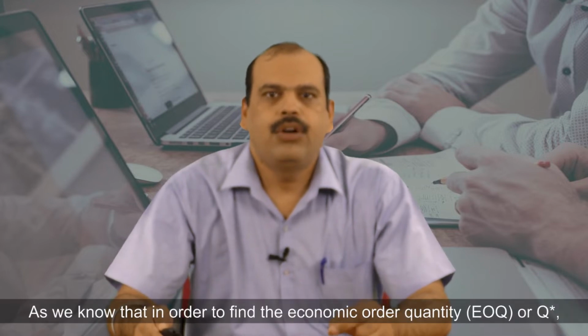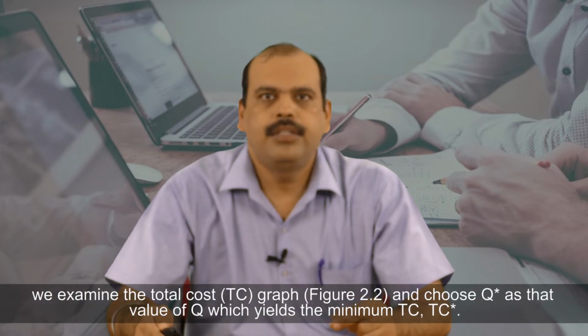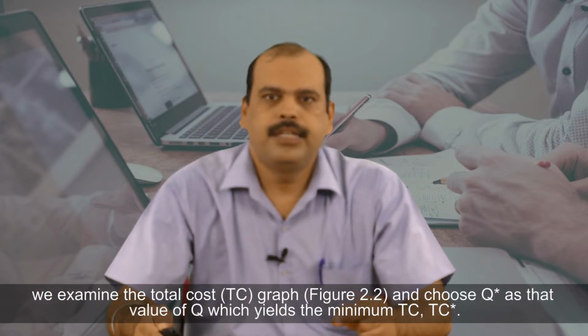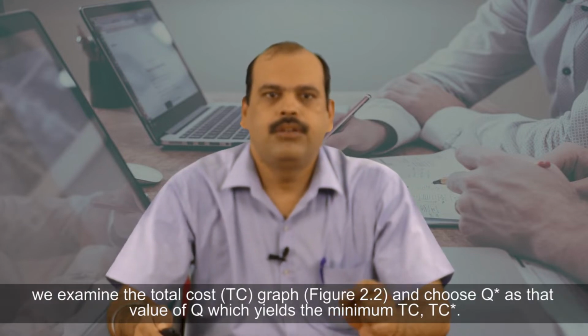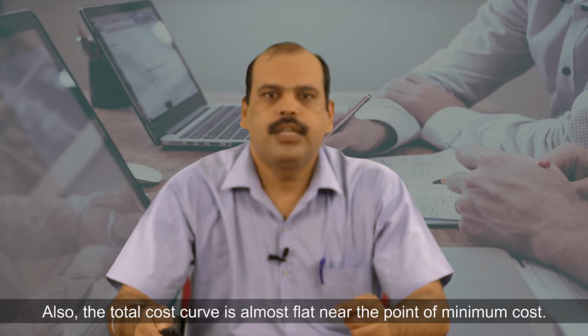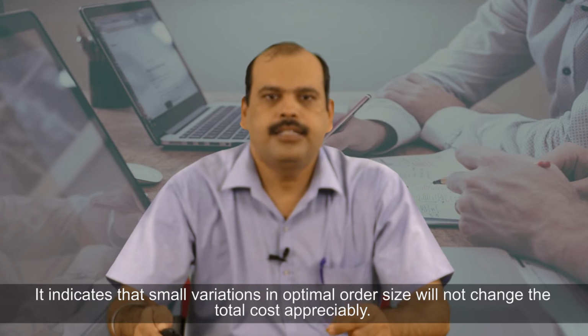As we know, economic order quantity is represented as Q star. We examine the total cost graph, which will be shown in the next slide, and choose Q star, the economic order quantity, as the value which yields the minimum total cost. Also, the total cost is almost flat near the point of minimum cost. It indicates that a small variation in the optimal order size will not change the total cost appreciably.